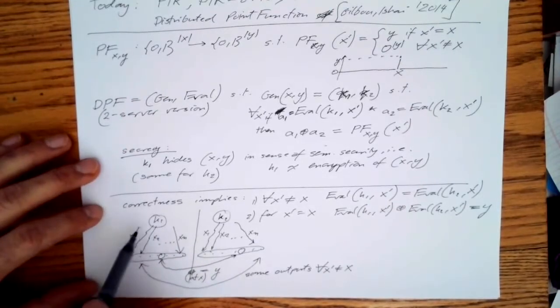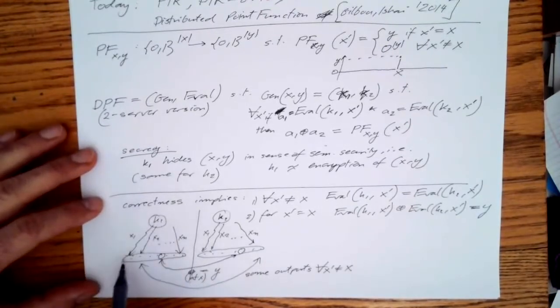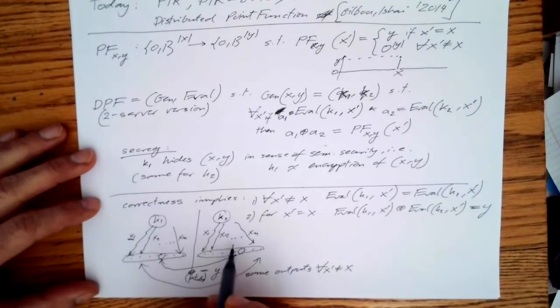But the key K1 must have the property that when I evaluate, I get some stuff, and none of the stuff tells me, did I evaluate on the right X, this hidden argument X? So this is a rather perplexing property.